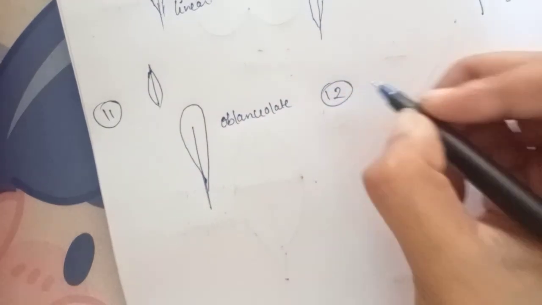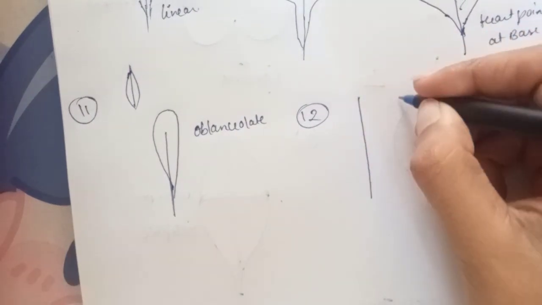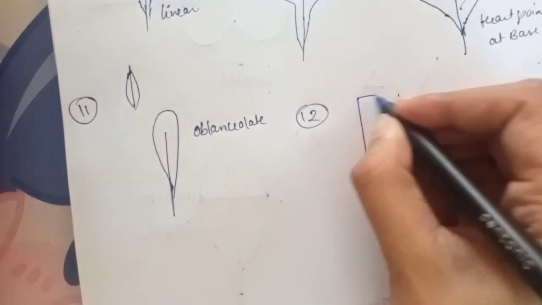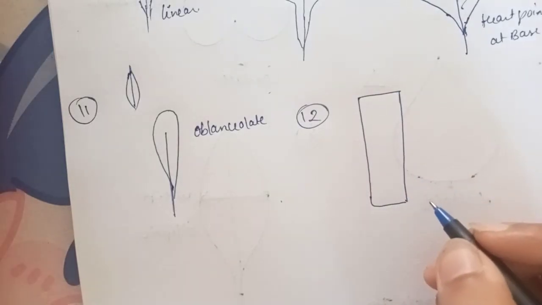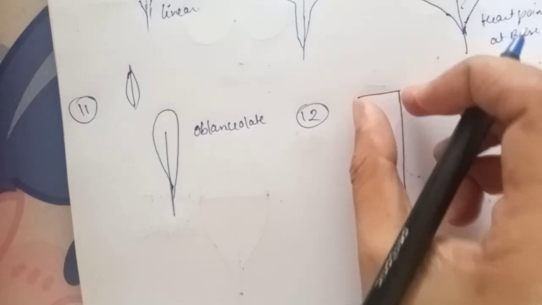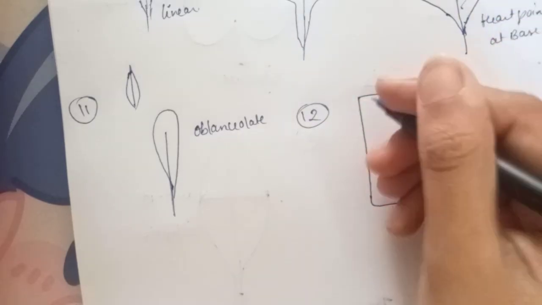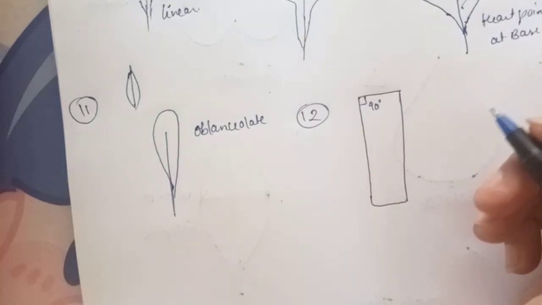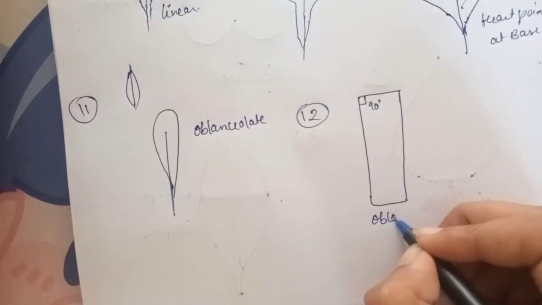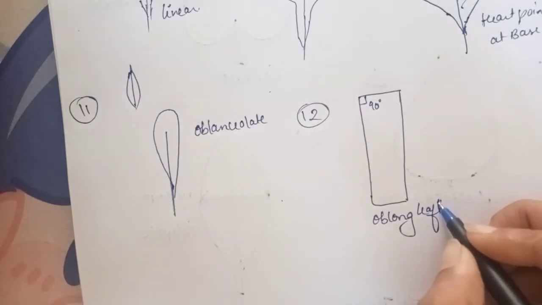The next shape of the leaf: if a leaf has longer length, then the thickness is less, the breadth of the leaf is less, the length is more, and it is not purely 90 degree but somewhat 90 degree it appears. This is known as oblong leaf.